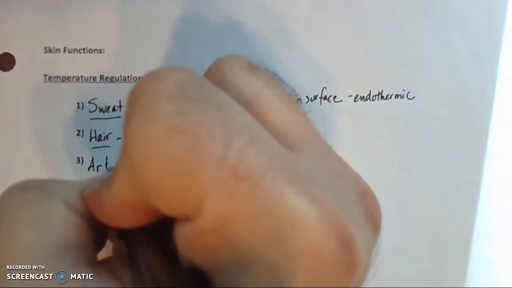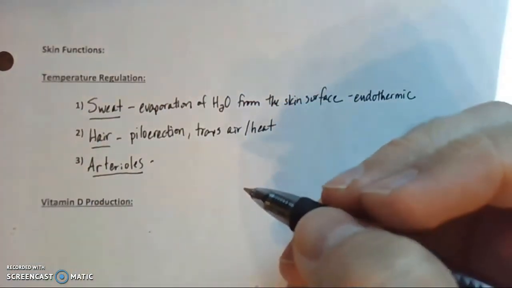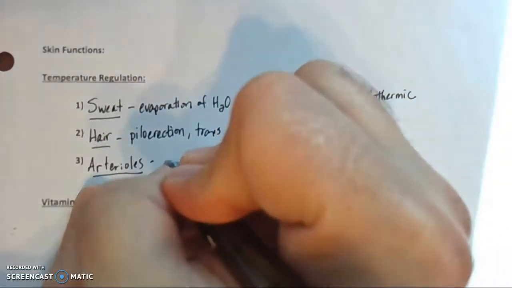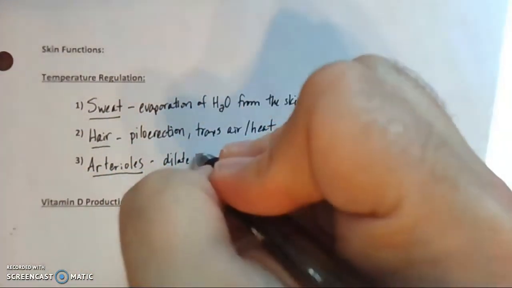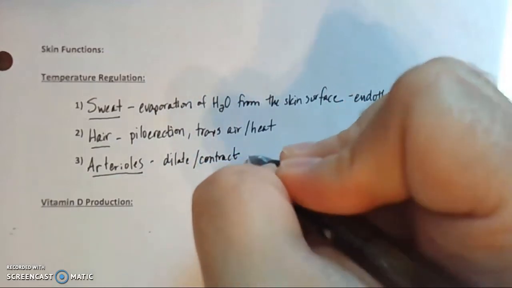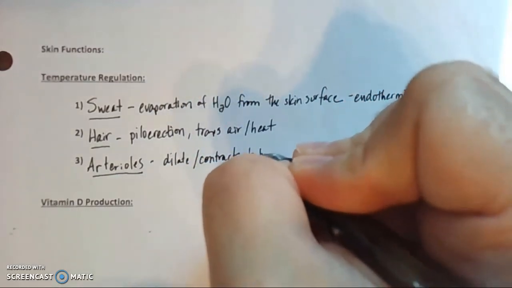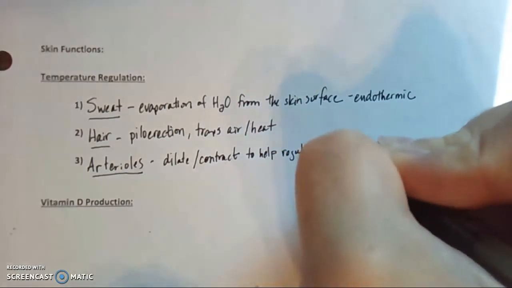Another way is through arterioles, which are nothing more than small arteries in your dermis. These can dilate, which means that they get bigger, or contract, get smaller, to help regulate temperature.